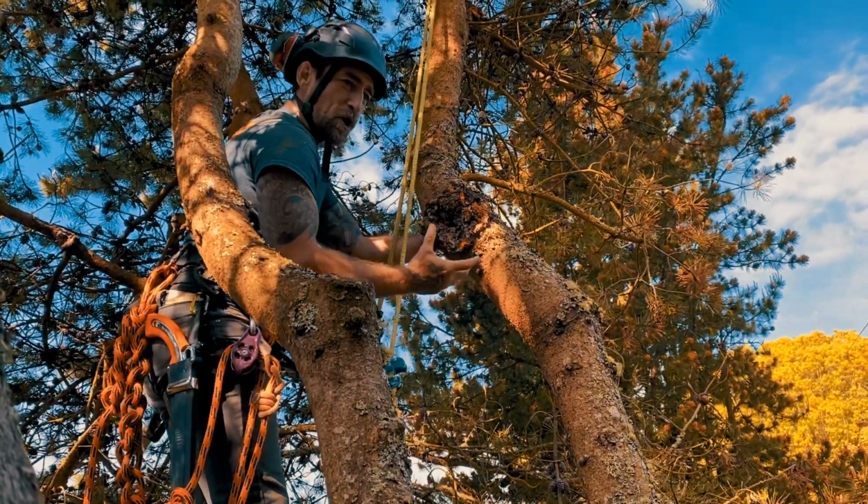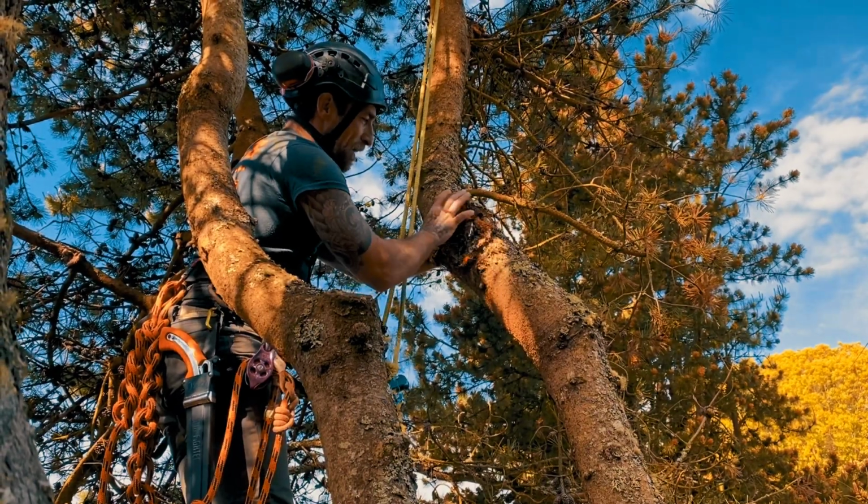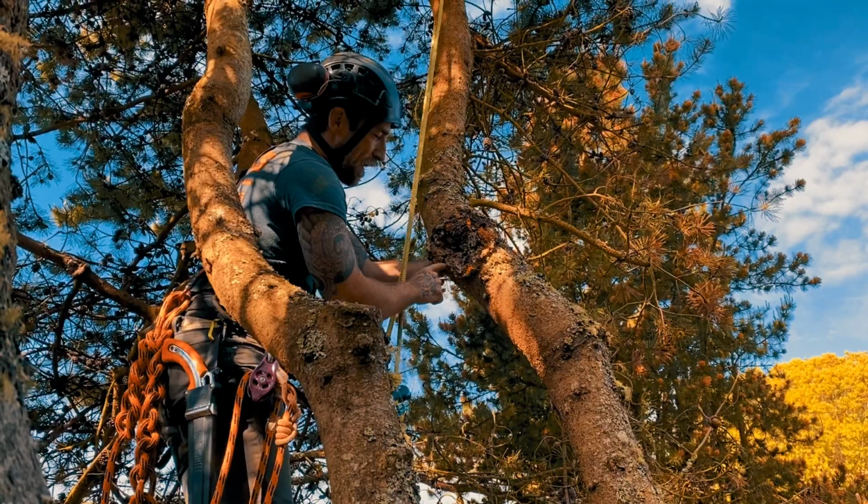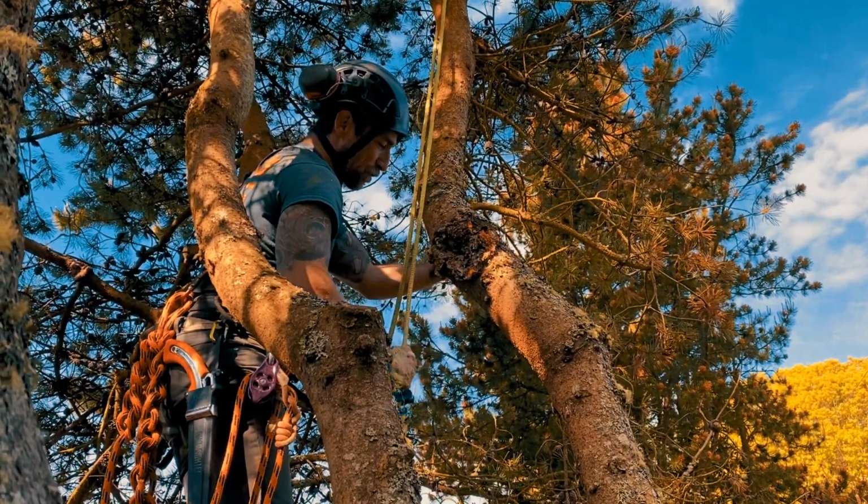But a lot of times people will look at this and go, oh, a branch broke out and the tree's compartmentalizing it. But that's not the case. You can see this rust starting to kind of compromise the wound wood on this tree.